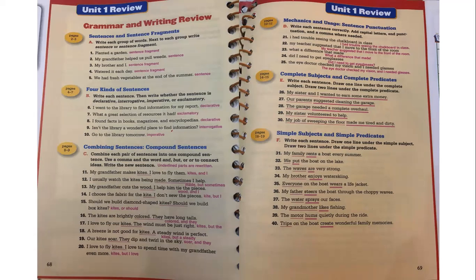All right, next, the 4 kinds of sentences. Write each sentence and write whether the sentence is declarative, interrogative, imperative, or exclamatory. All right, I went to the library to find information for my report. This is declarative. It is a statement. Number 7, what a great selection of resources it had. This is an exclamatory sentence. It ends in an exclamation and it shows strong feeling.